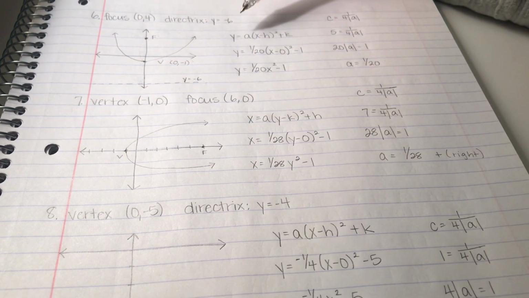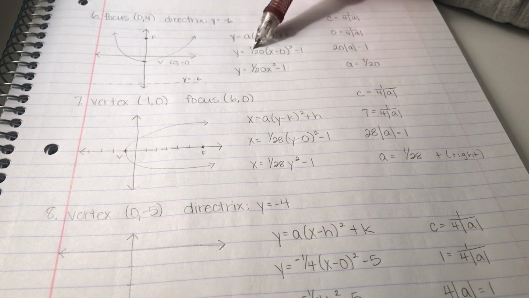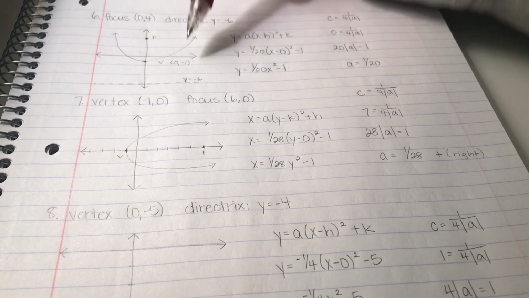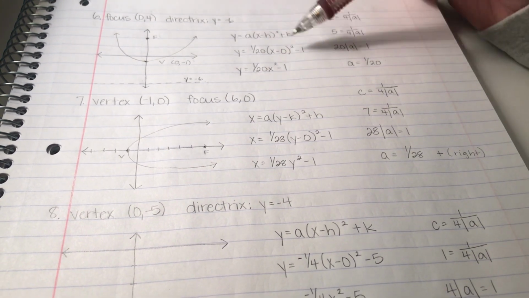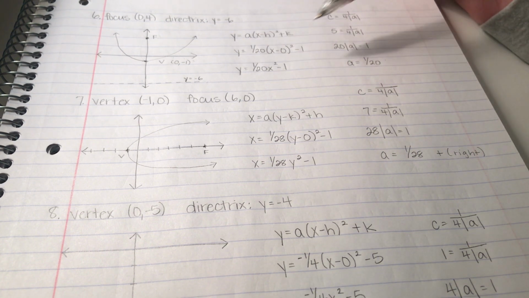We use a y equals version because we have an up or down parabola. We plug in our a value, our h value, and our k value, and then we clean it up. Y equals 1/20 x squared minus 1.